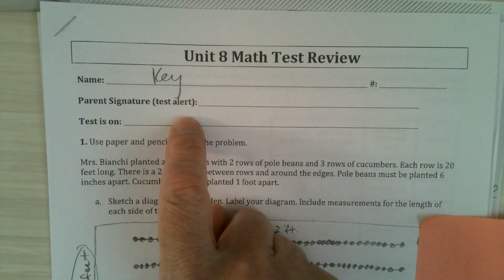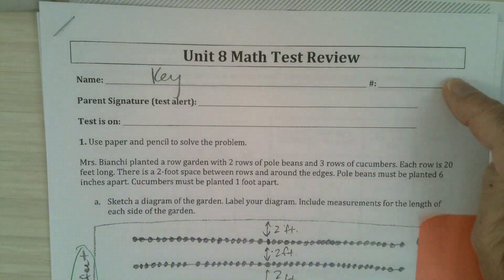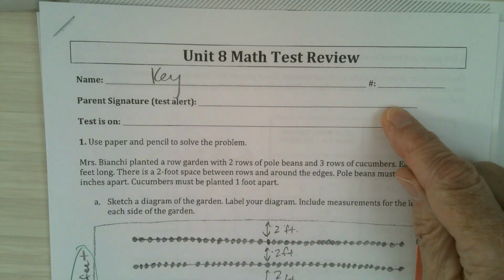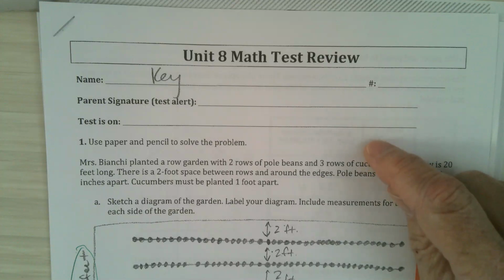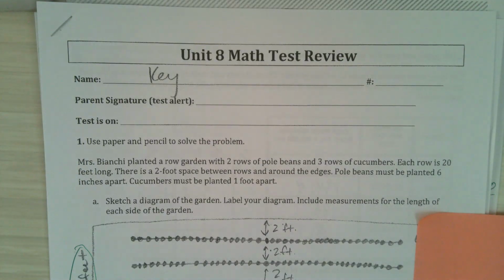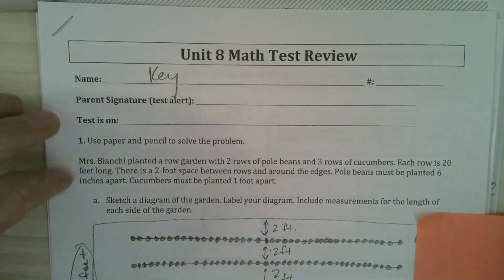Now, this is my answer key. This is period 3 for this class. Your parent's signature needs to be on this so that they know you're taking a test coming up. And then you need to write down the test date is next week. So we're going to put down the test date is the 19th, 20th, and 21st.